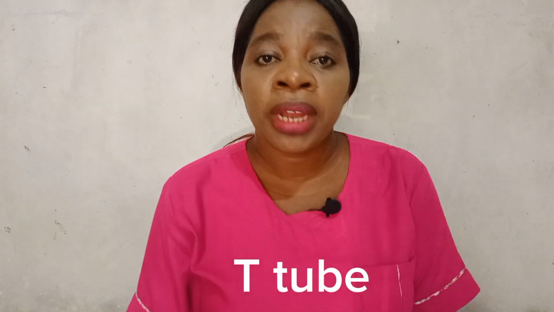A T-tube is placed after surgical exploration of the common bile duct. The T-tube preserves the patency of the duct and ensures that there is drainage of bile until edema resolves and bile is effectively draining into the duodenum. A gravity drainage bag is connected to the T-tube to collect the drainage. So what are your nursing interventions for a patient on T-tube?